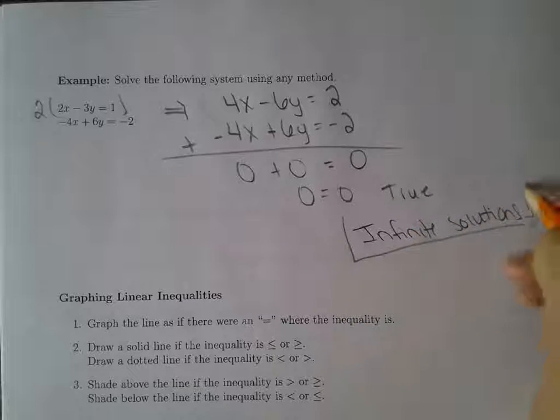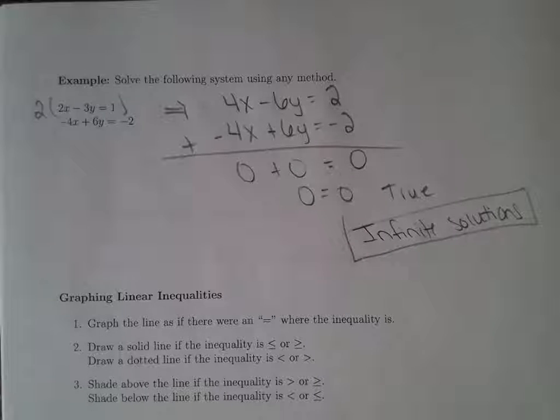Okay, if you would have done substitution, you would have got the same answer. If you would have graphed it, you would have seen that it's the same line, so it would have been infinite solutions.